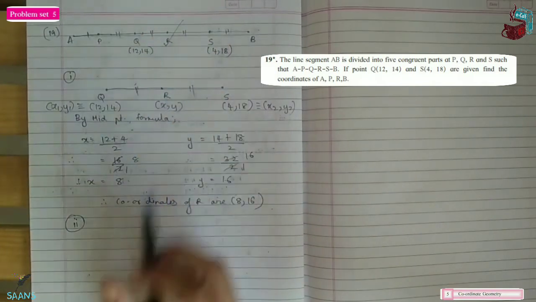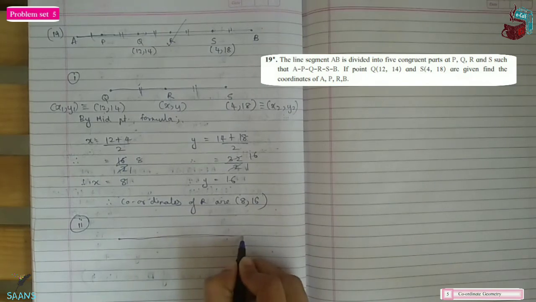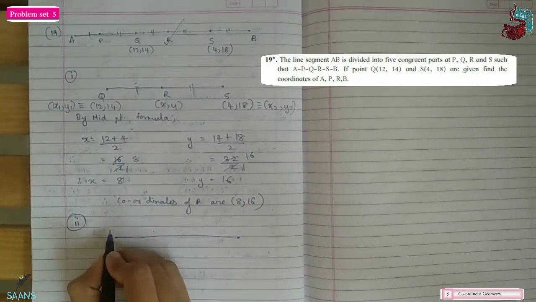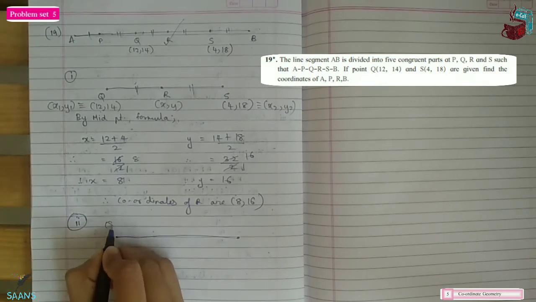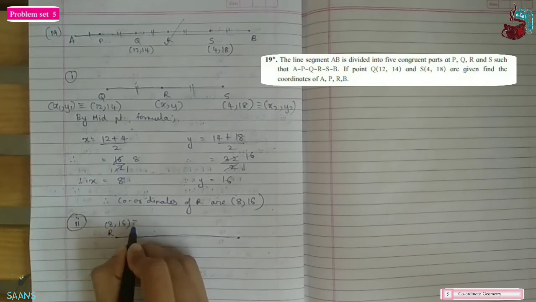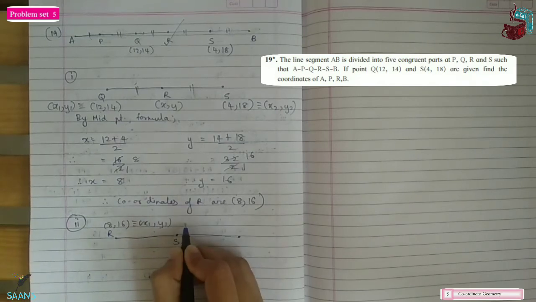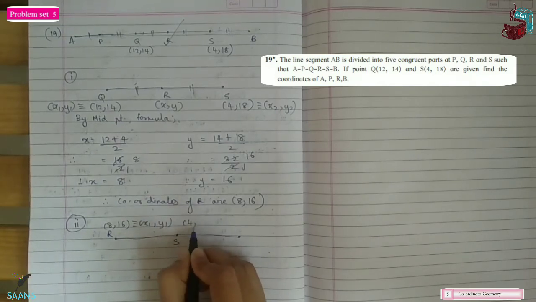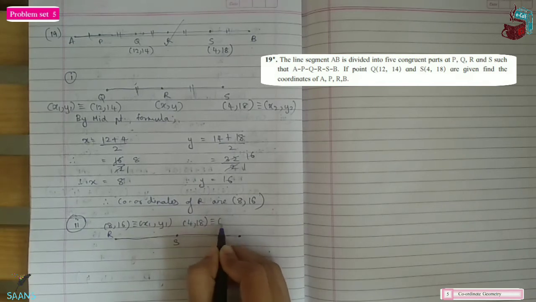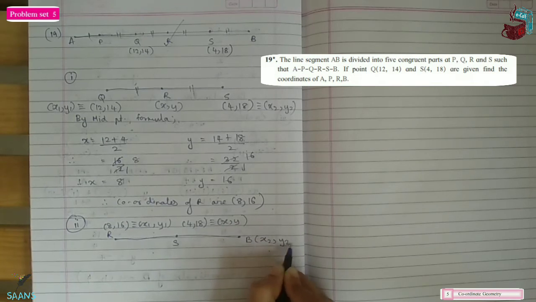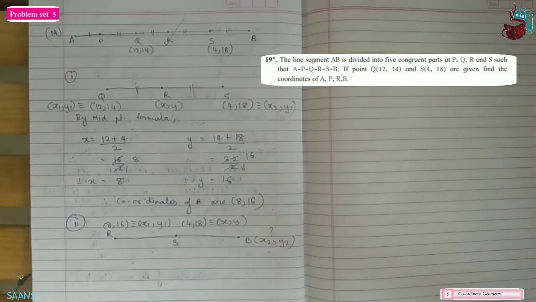Now B. Again, same thing. Draw the figure first and then decide whether you'll use the midpoint formula or the section formula. We have R, which we found just now, that is (8, 16), which is x1, y1. We have S in the middle, which is (4, 18), suppose this is x comma y, and we have B, that is x2, y2, because it's unknown for us. But they have said that this part is congruent.